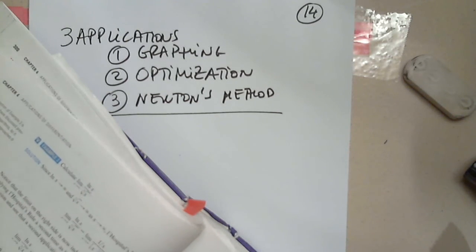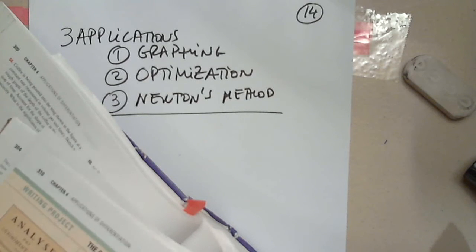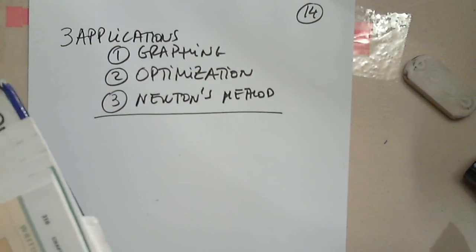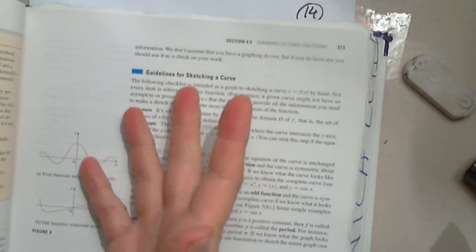But we haven't finished, of course. We still have to practice. Now, section 4.5 is exactly what we just did. We put everything together, but I'm not ever waiting till section 4.5 to graph. I can't do that. So 4.5 is a summary of everything we've done in this chapter.